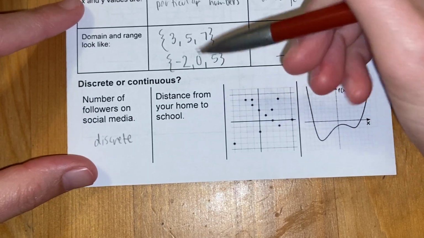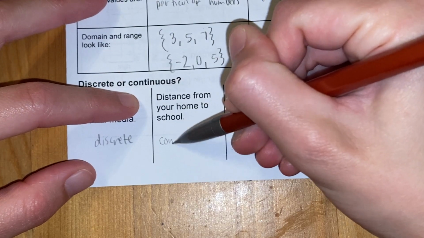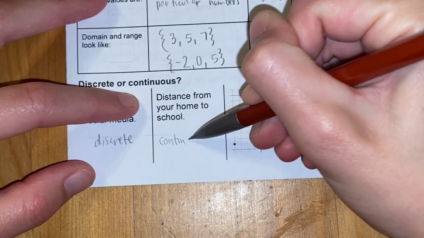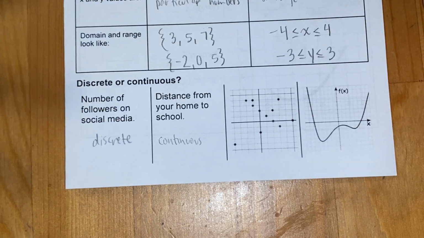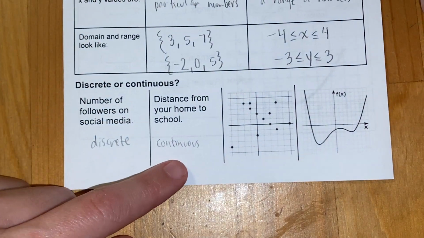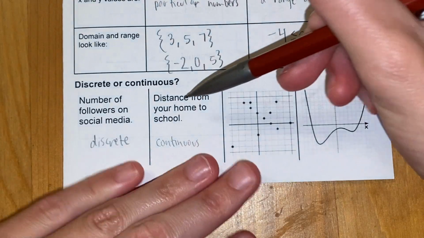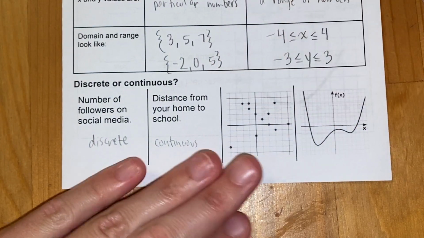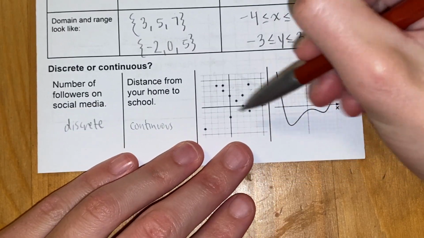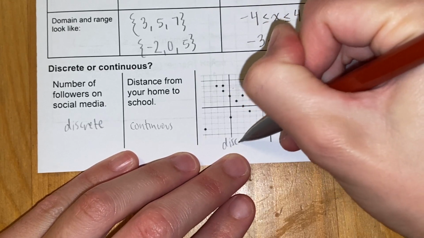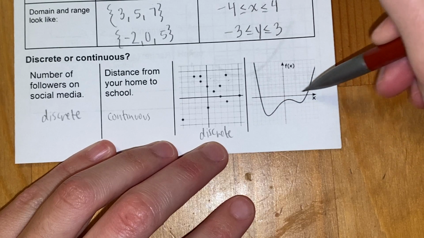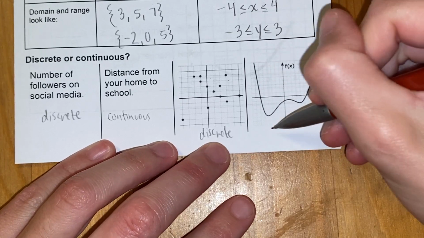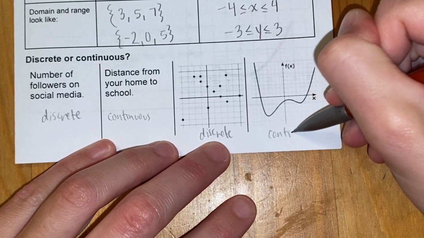The distance from your home to school, this is continuous. You could live 1 mile away, but you could also live 1.1 miles away, 1.2 miles away, 1.3, right? Distance is going to be a continuous value. This graph shows certain points. This is called a discrete graph. And this graph shows all the x and y values in a range of numbers. This is going to be a continuous graph.